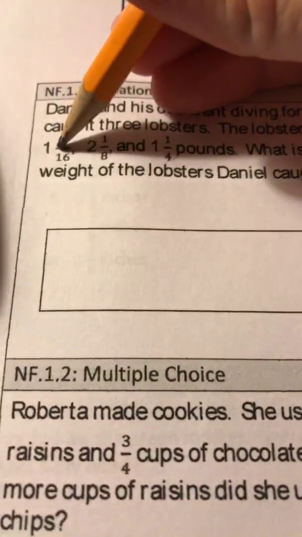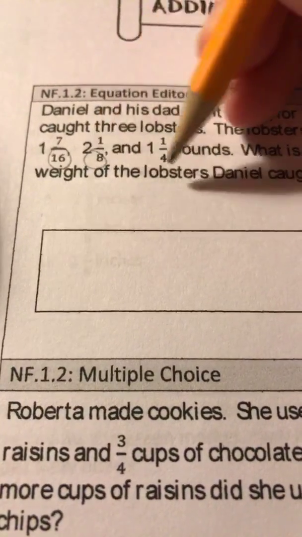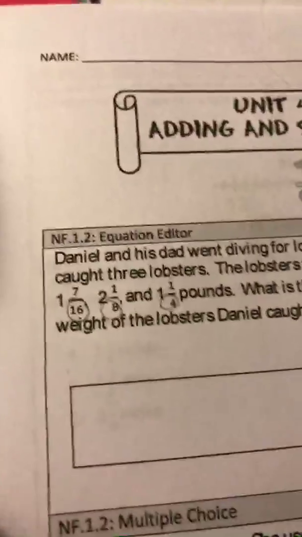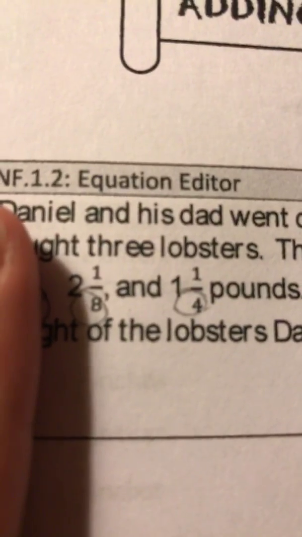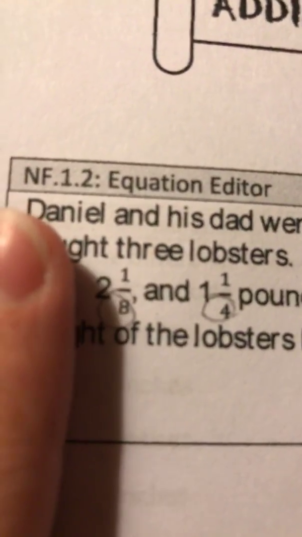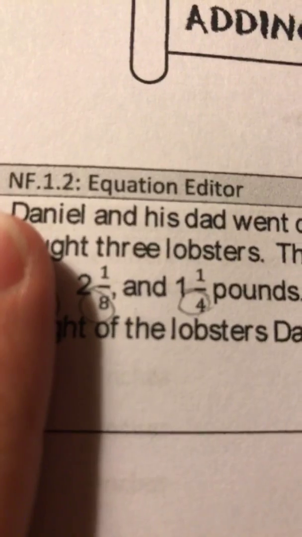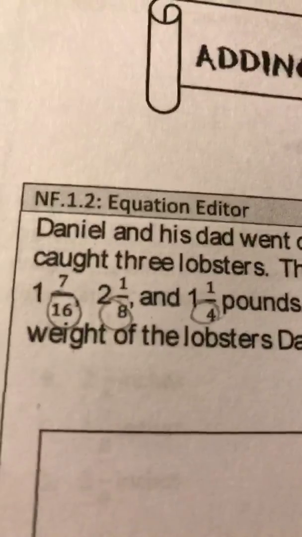But if you did not recognize that all three have a common denominator of 16, you could add two first. Let's say you recognize that 8ths and 4ths have a common denominator. You could turn those both into 8ths, add them together first, and then add on your 16th.